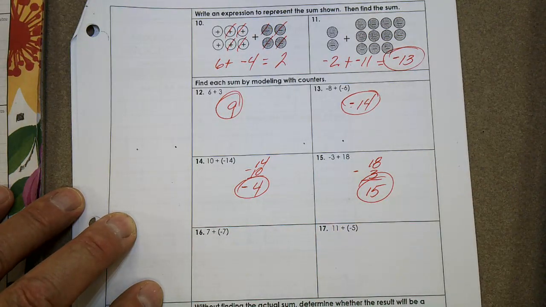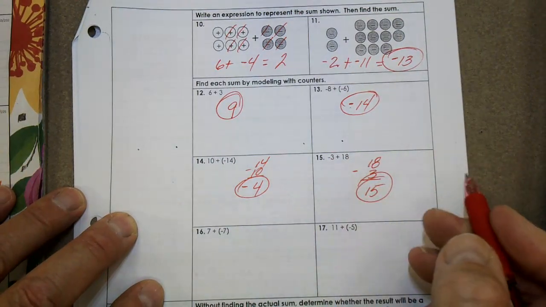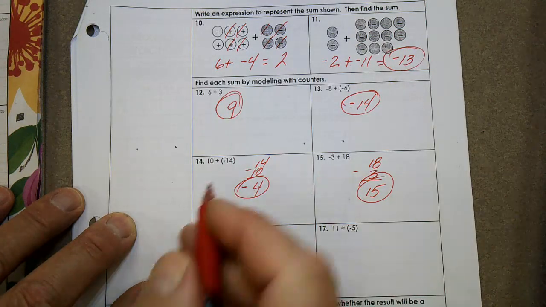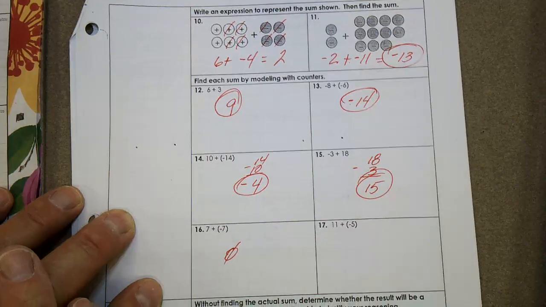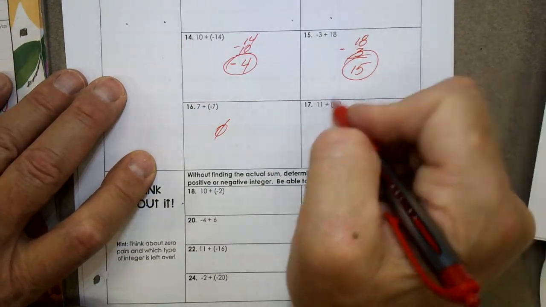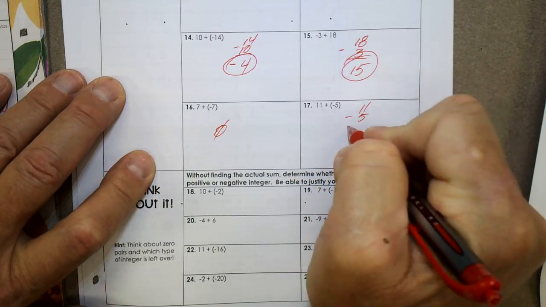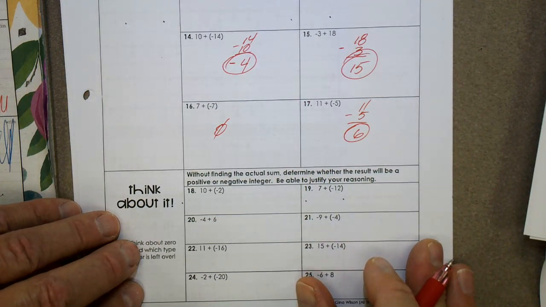So you really just have to know 2 rules. If the signs are unlike, subtract them and give it the sign of the bigger number. If the signs are like, combine and give it those signs. 7 plus negative 7 is 0. They cancel out. And a lot of times people will use a number line. 11 plus 5, subtract. Give it the sign of the bigger number.